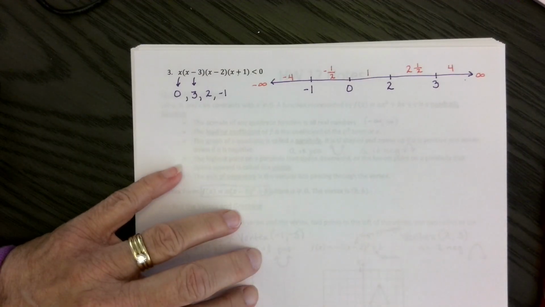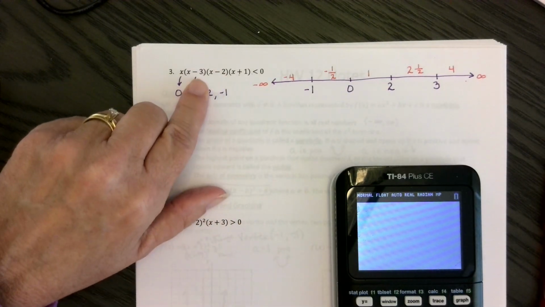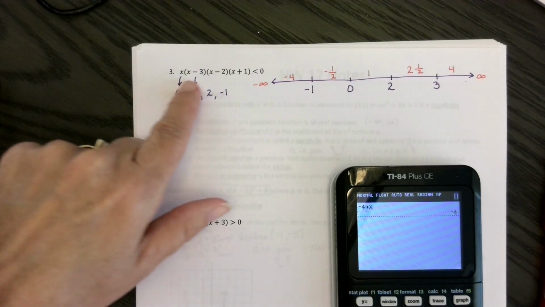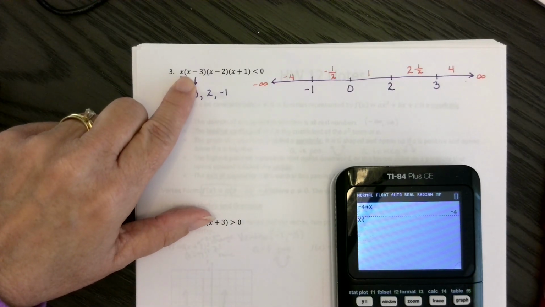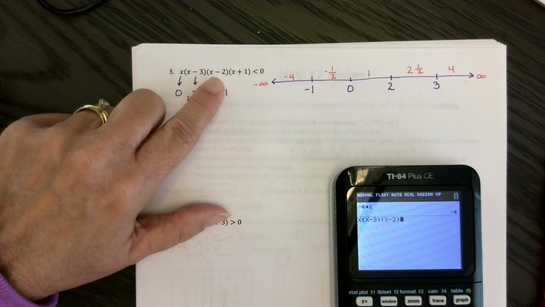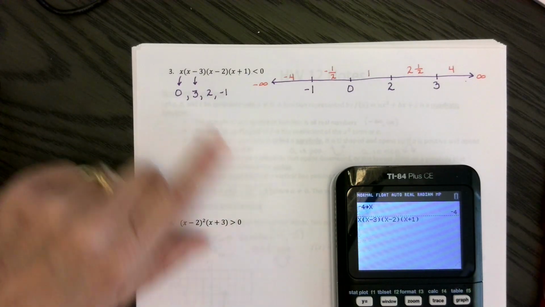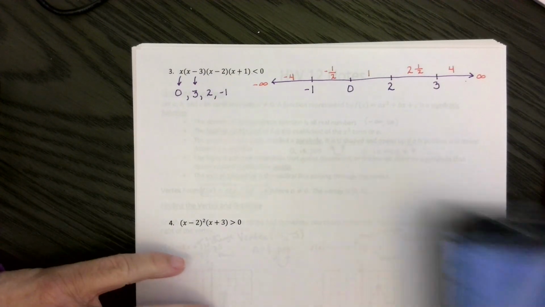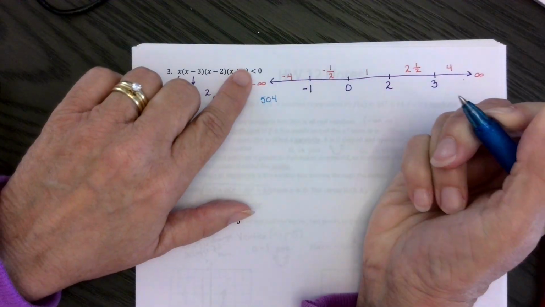Now, what am I going to do with that? I'm going to take my calculator. I am going to take -4 and plug it in here. -4 store x. Now I'm going to plug this in just like I see it: x times the group of x minus 3 times x minus 2 times x plus 1. Let's make sure I typed it in right, because I don't have anybody here to tell me. And I got 504.